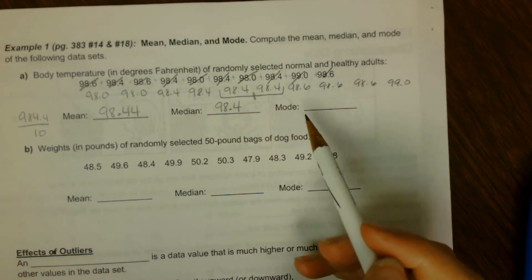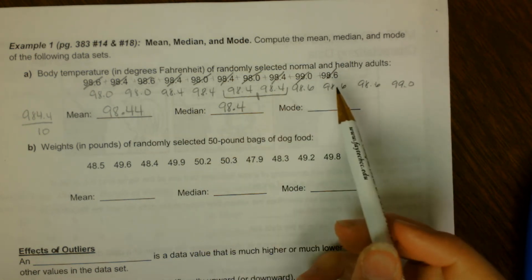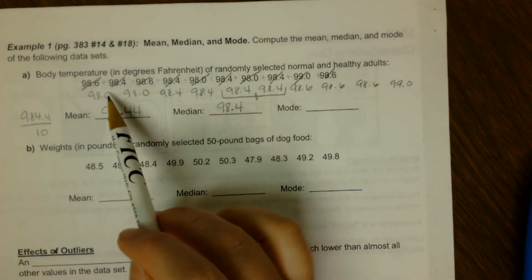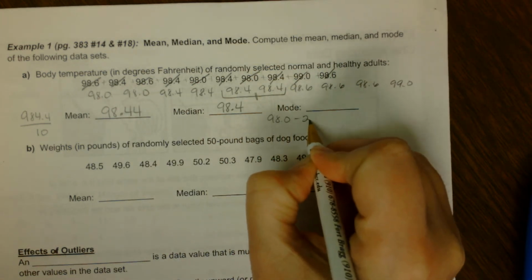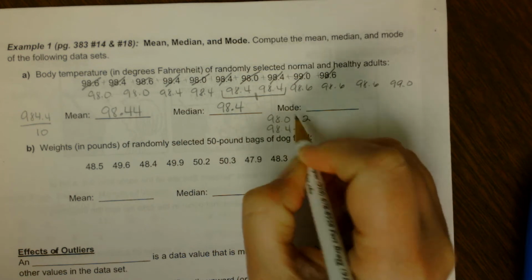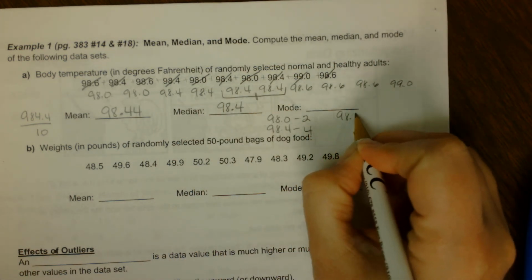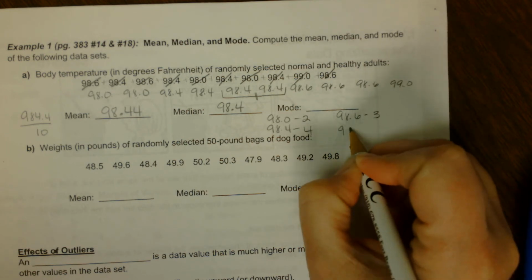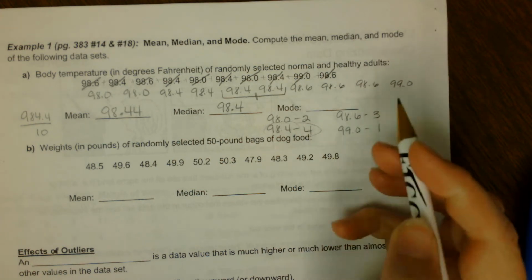Okay, so for mode, we want the most commonly occurring number. So since it's all sorted out, it's going to make it easy. So 98.0, we have two of them. 98.4, there are 1, 2, 3, 4 of them. 98.6, there are 3, and 99.0, there's 1. So the most common one here is 98.4.